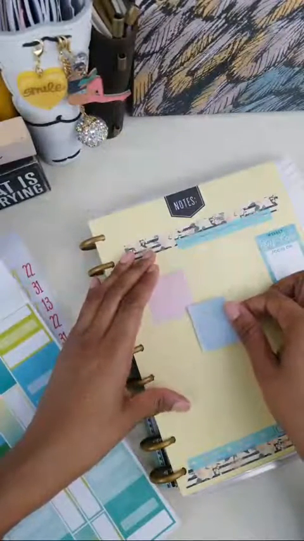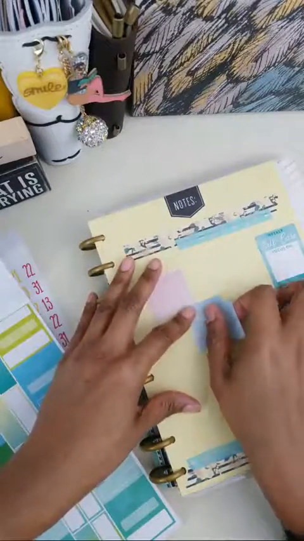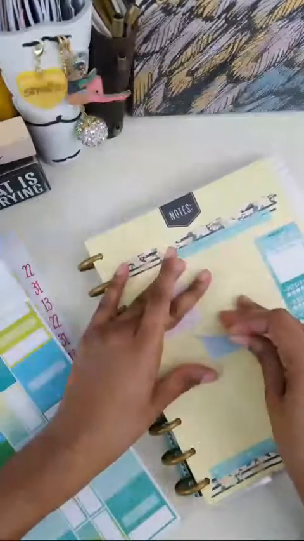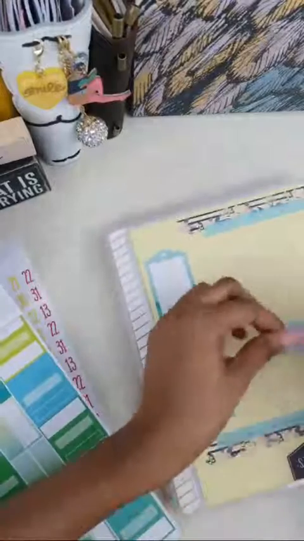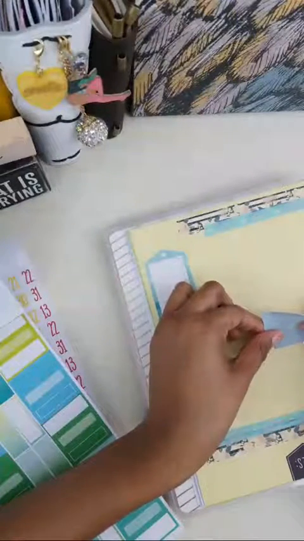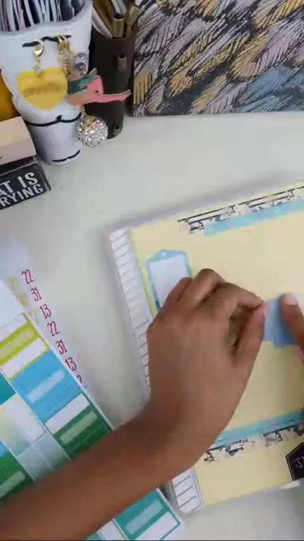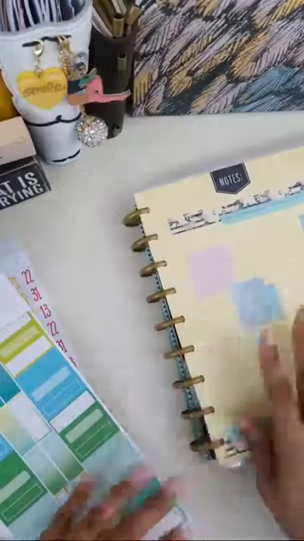I like layering, so we're going to layer a little bit. Not crooked. That was too crooked. Oh, hold on. Let me turn this mug back upside down. Okay, that's going to be as straight as it's going to get tonight.